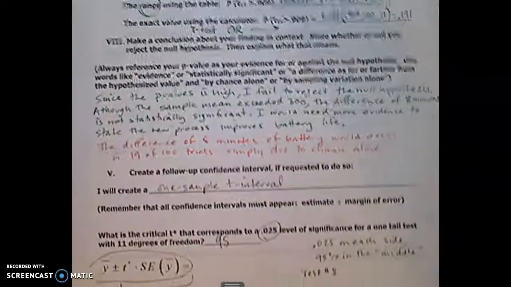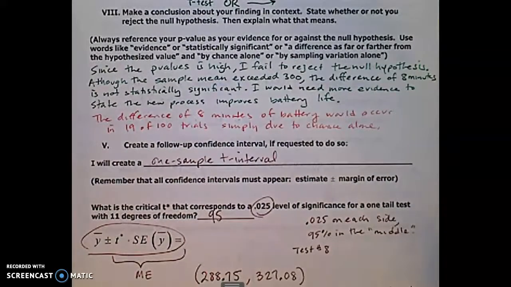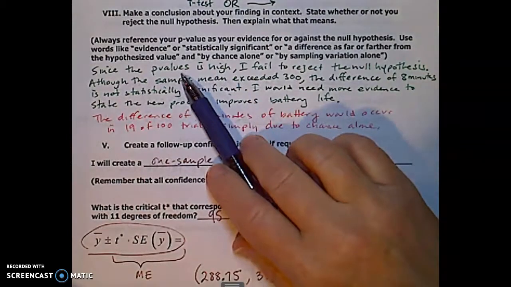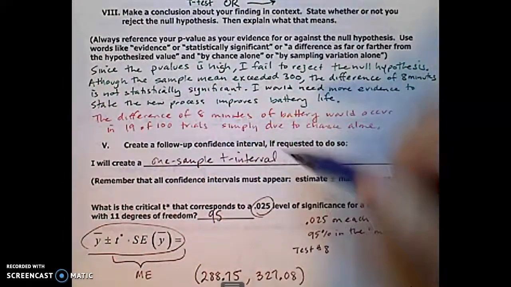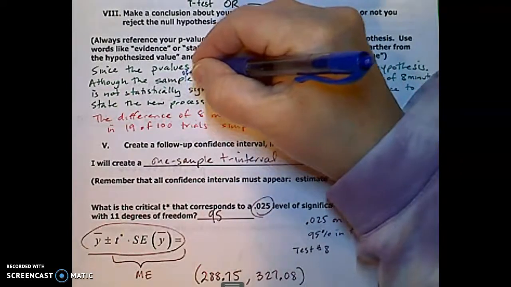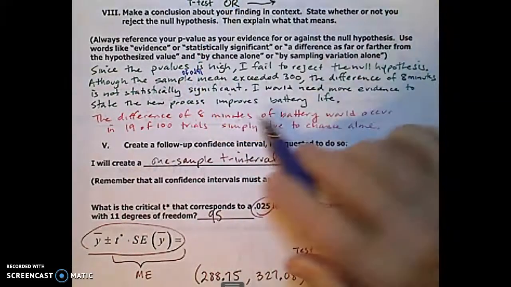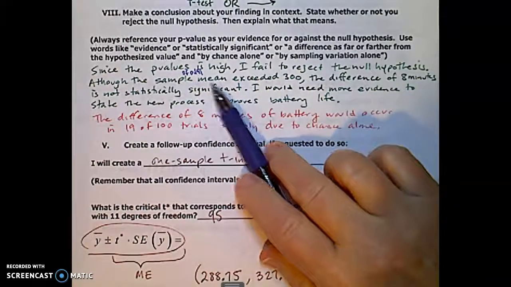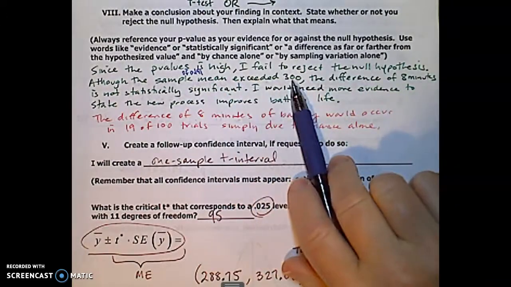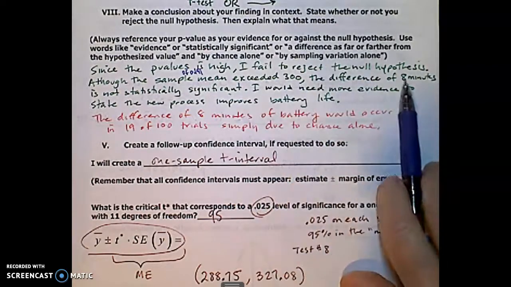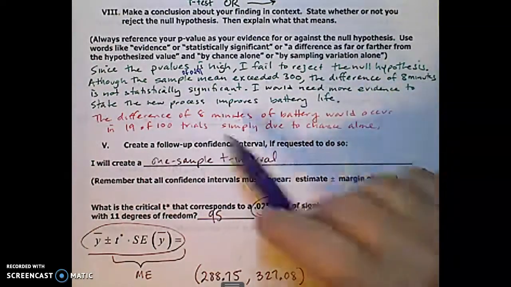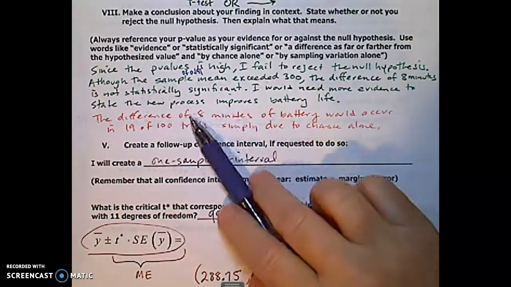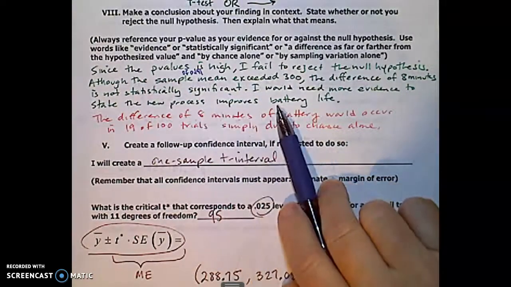All right, let's talk about our conclusions. Since the p-value is high, and you should really state the p-value here, since the p-value of 0.191 is high, I fail to reject the null hypothesis. Although the sample mean exceeded 300, the difference of 8 minutes, 308, is not statistically significant. I would need more evidence to state the new process improves the battery life.